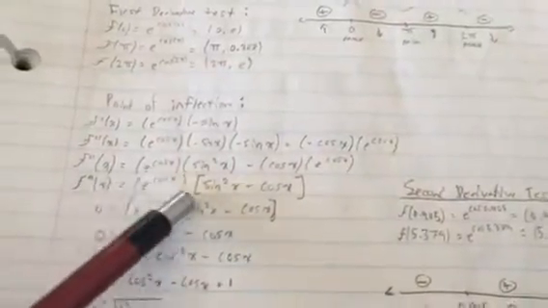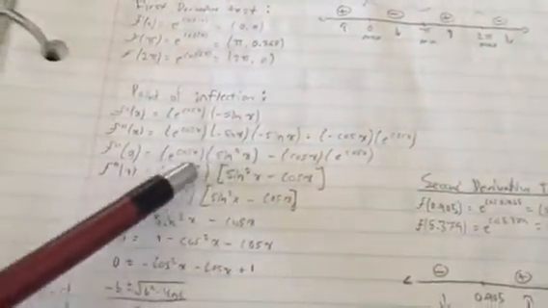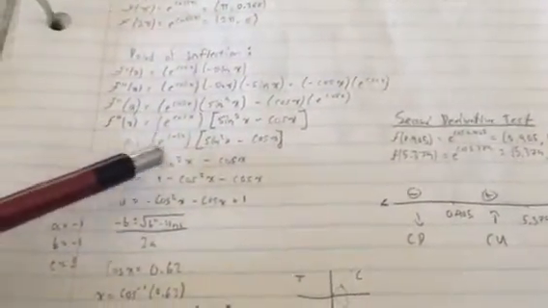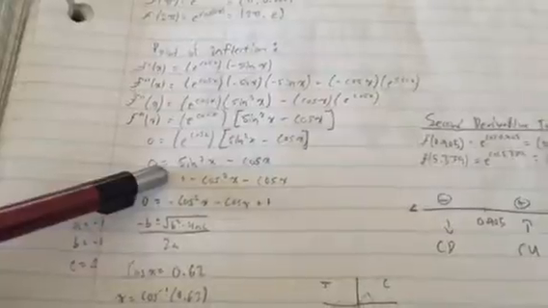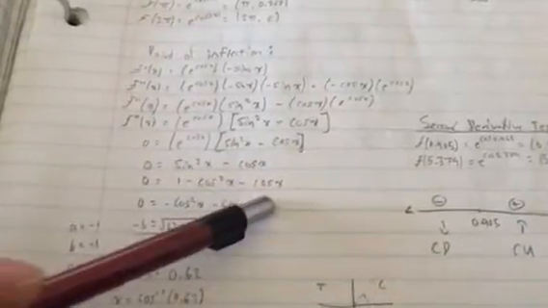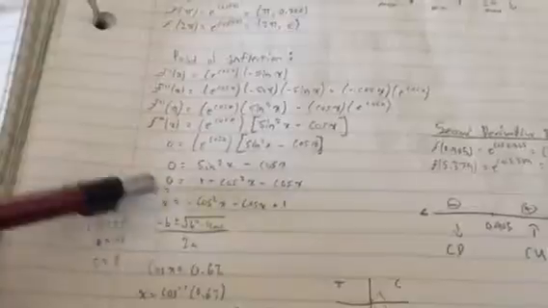Then we're going to simplify it by putting these together, then taking out the e to the power of cos x, and then we're going to make it equal 0 to solve for x. Divide both sides by e to the power of cos x, and we get this, and then sine squared x minus cos x. We can use the Pythagorean identity that applies here, and then we can rearrange it to make it in quadratic form.